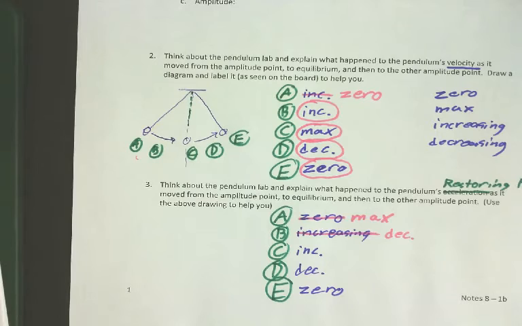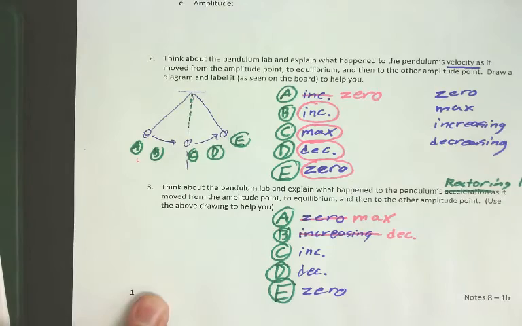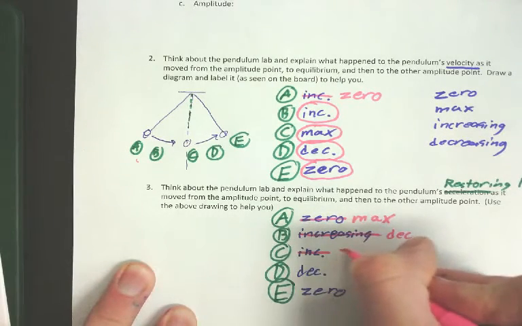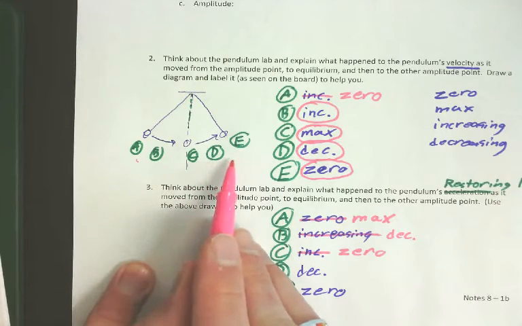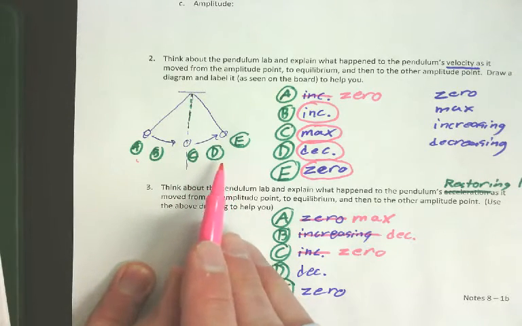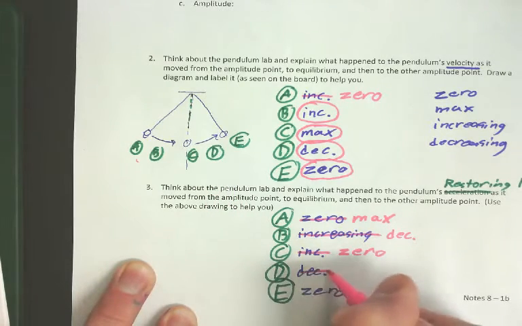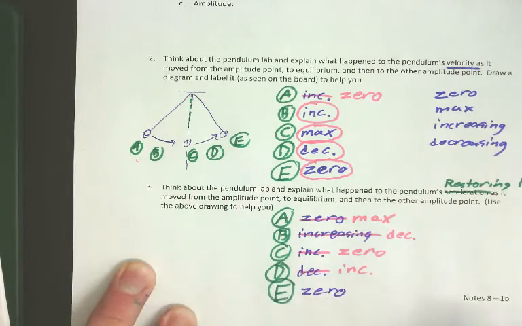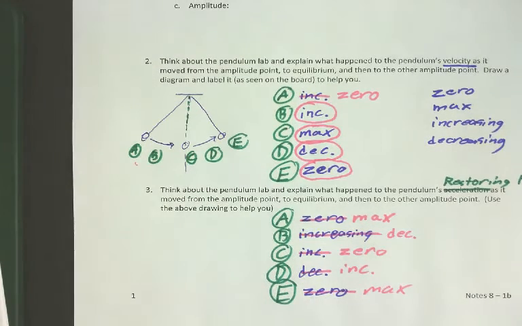When you get to C, it's at equilibrium, and by definition, equilibrium has a net force of 0, which means the restoring force at equilibrium is 0. As we start going further away, we need more restoring force to try to slow it down so it can go back to equilibrium. So we're going to increase the restoring force. And when we get to the other side, it'll be as large as it can be. There you go. You're the exact same as period 1. Nothing wrong with that.